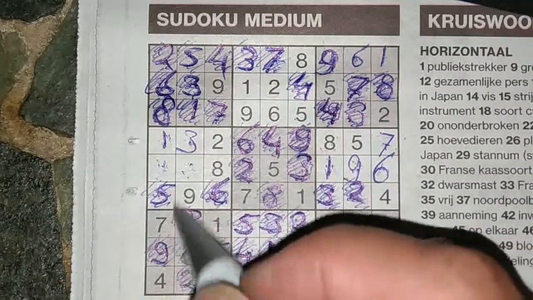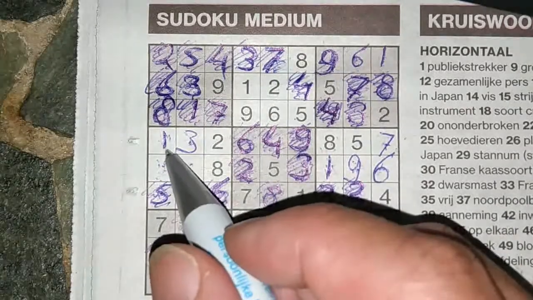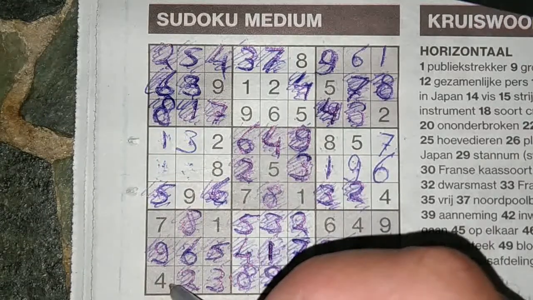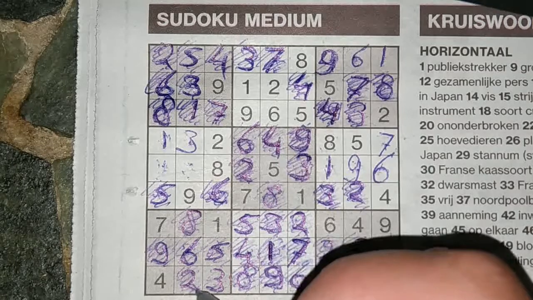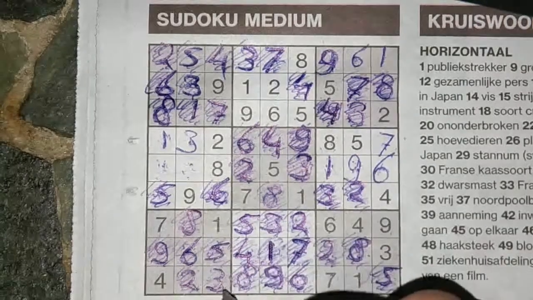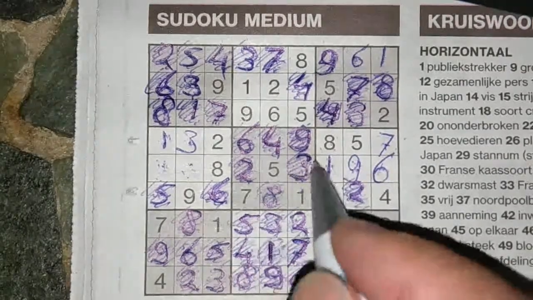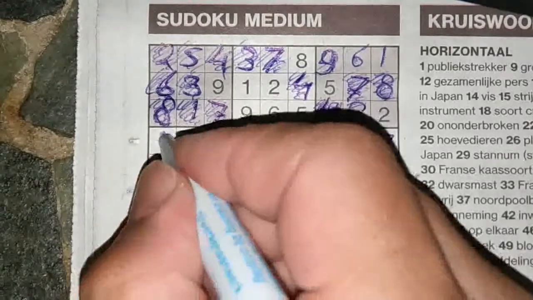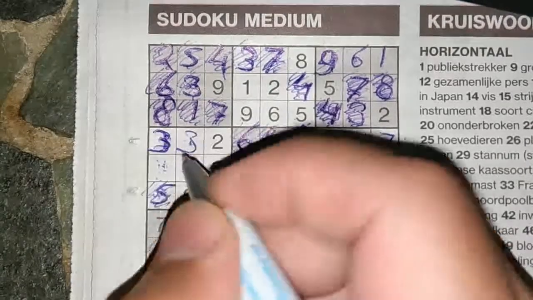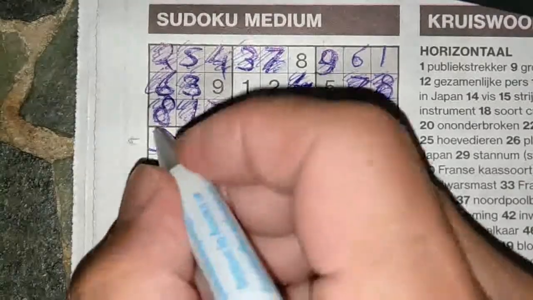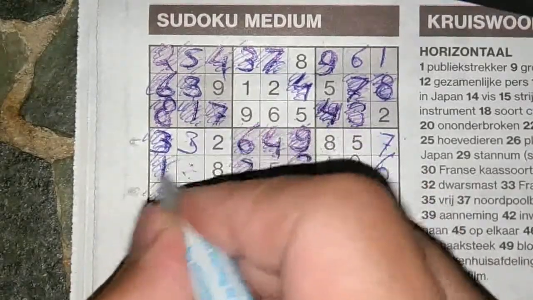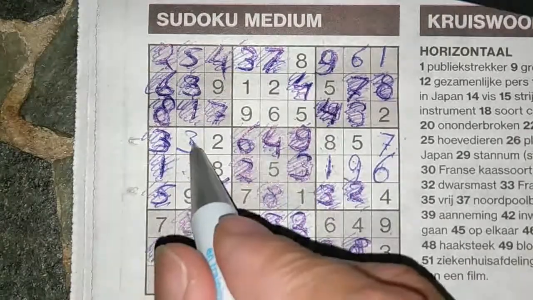1 and 3. 1 and 3. I see here 3. No 3 there. So this must be a 3. This must be a 1. Yes. 3, 3, 3. This is correct.